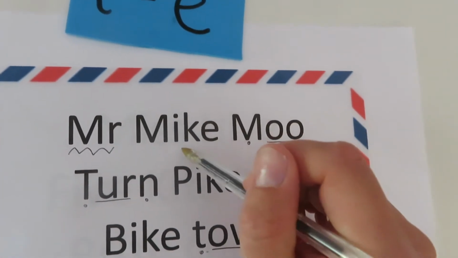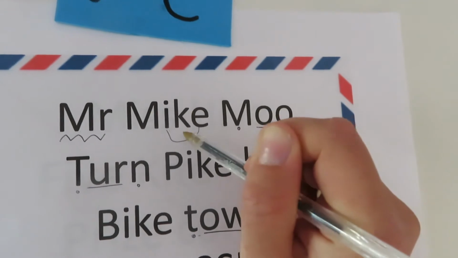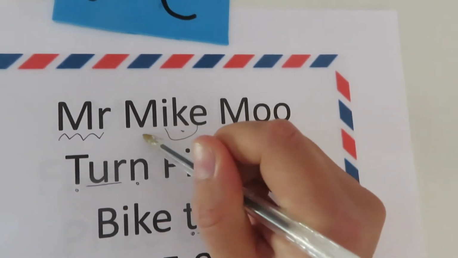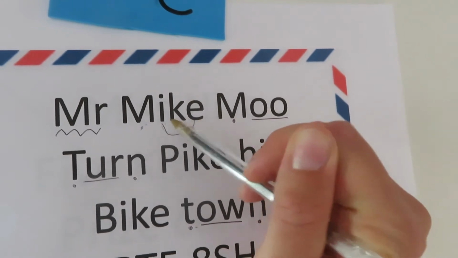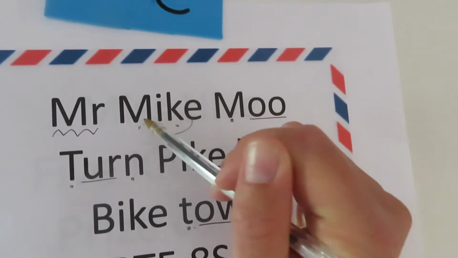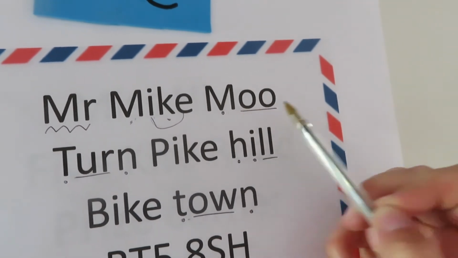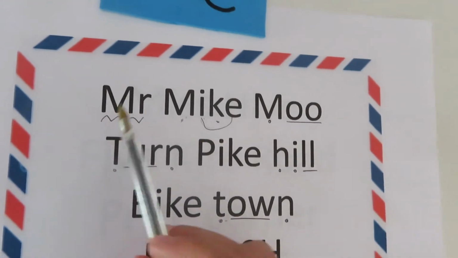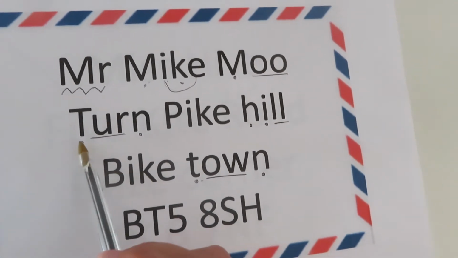Okay. Here's one. I'm going to add the sound button. It's only split up by one, which is perfect. Mr. Mike. Mike. Moo. Oh, his name is Mr. Mike Moo. Where does he live?